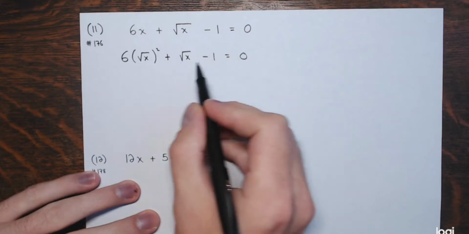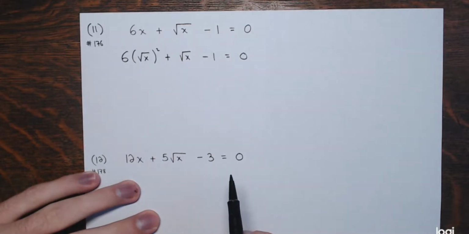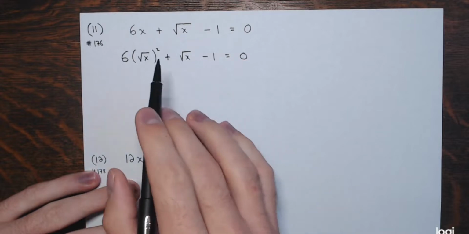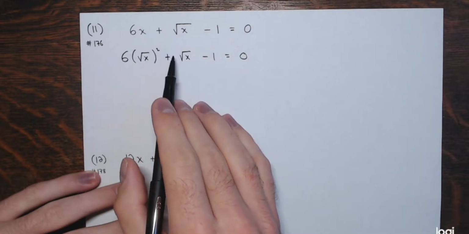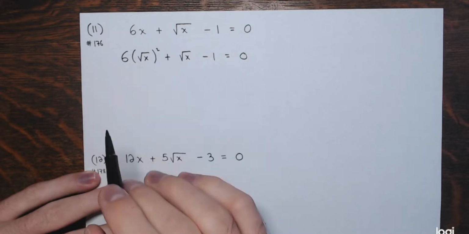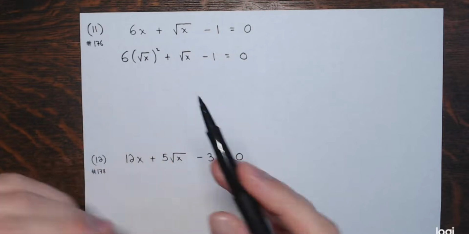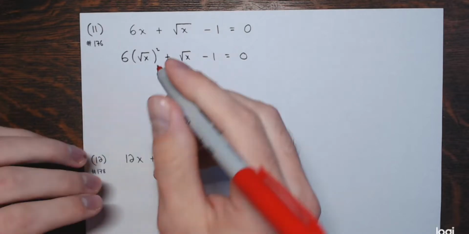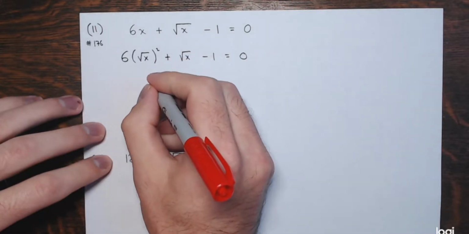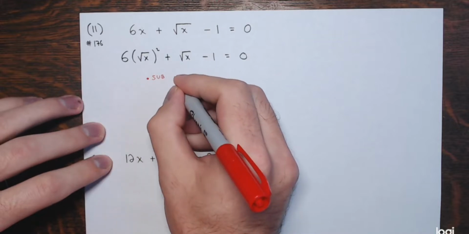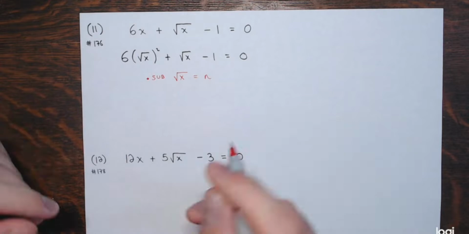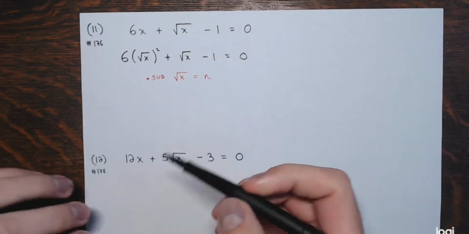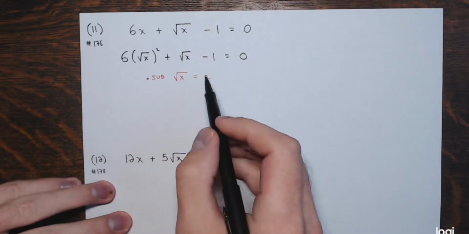So again, 3 terms equal to 0, the way that I want it. The first term has some expression squared, the second has that same expression to the first power, and then you have a constant. So I'm going to replace the square root of x with n, whatever you want, as long as it's not x again.